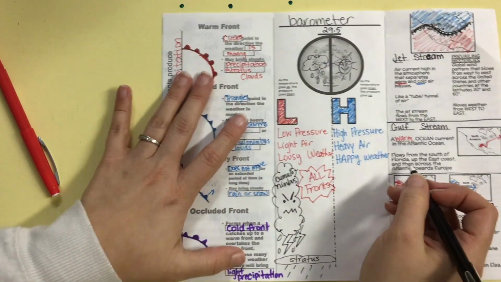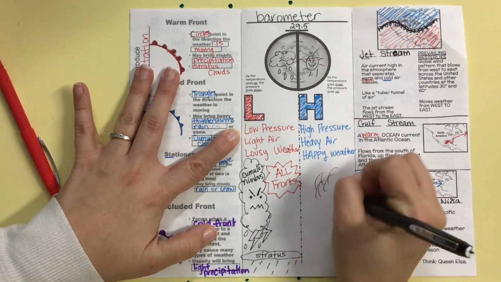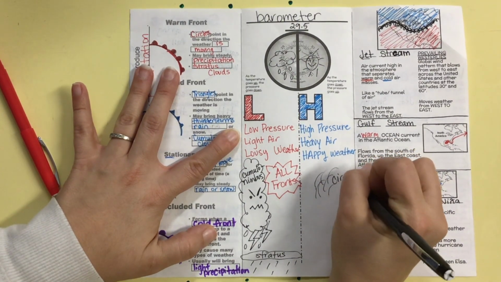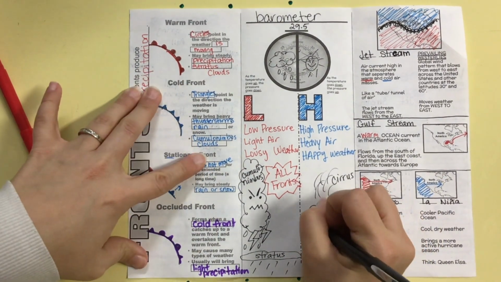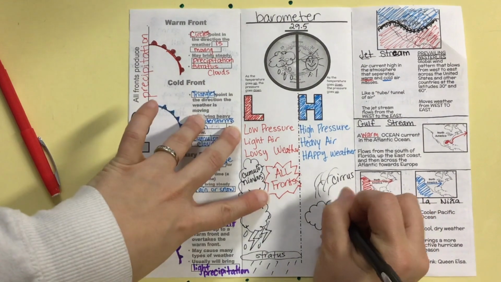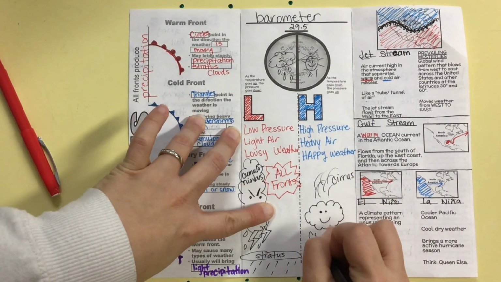And then there's 2 clouds that we associate with high pressure, and they are the cirrus clouds and the cumulus clouds, which is another happy little cloud like cotton.